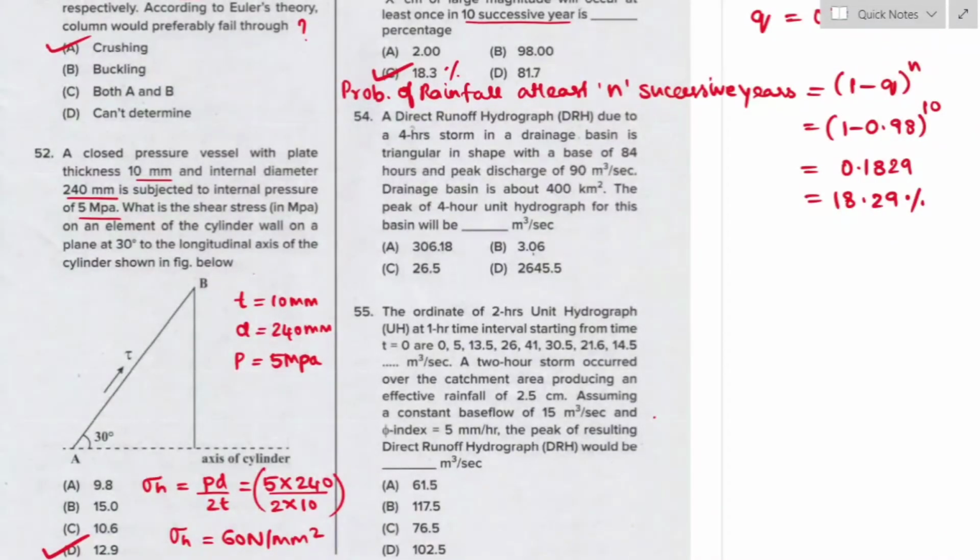Question number 54. A direct runoff hydrograph due to a 4-hour storm in a drainage basin is triangular in shape with a base of 84 hours and the peak discharge of 90 m3 per second. Drainage basin is about 400 km square. The peak of 4-hour unit hydrograph for this basin in meter cube per second will be.